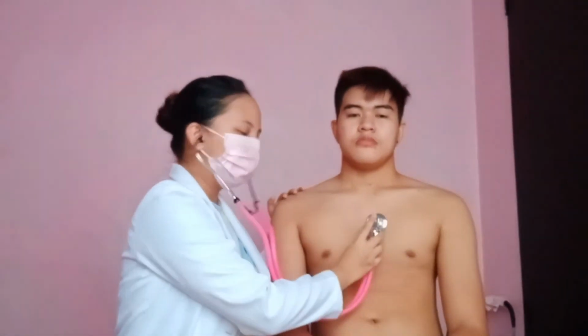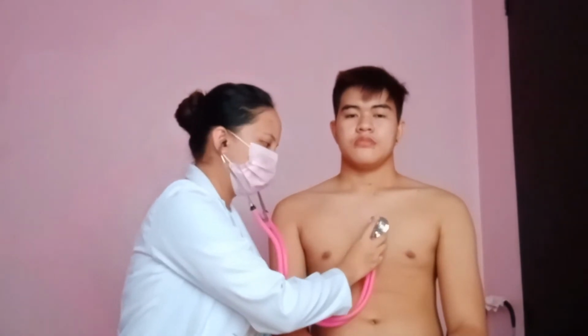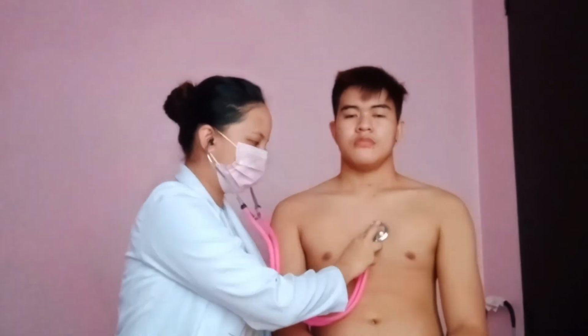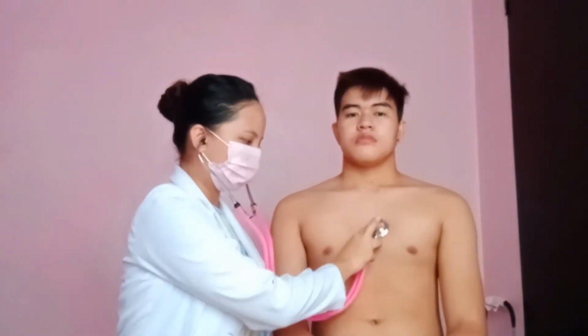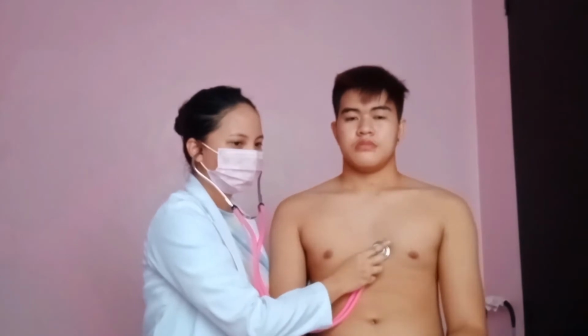Then we're going to go a little bit over to where the pulmonic valve is, and it is found on the left sternal border at the second intercostal space, just right across from this location. Then we're going to go down to the third intercostal space, and this is Erb's point. Then down to the fourth intercostal space, and this is where the tricuspid valve is. Then going to the fifth intercostal space, we're going to listen to the mitral valve.